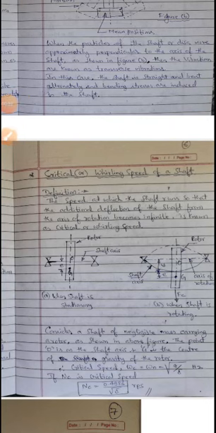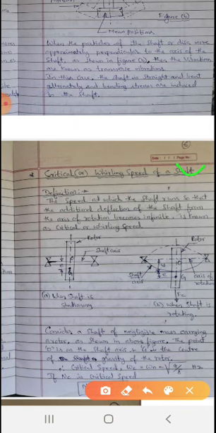Dear student, in this video I am going to discuss what is meant by the critical speed of a shaft, or the whirling speed of a shaft.